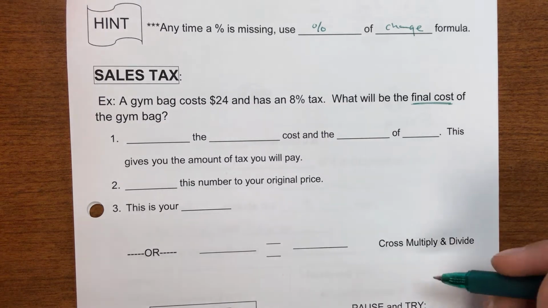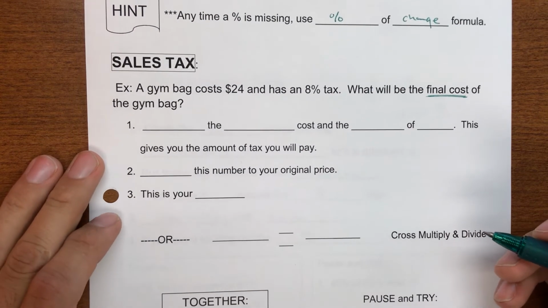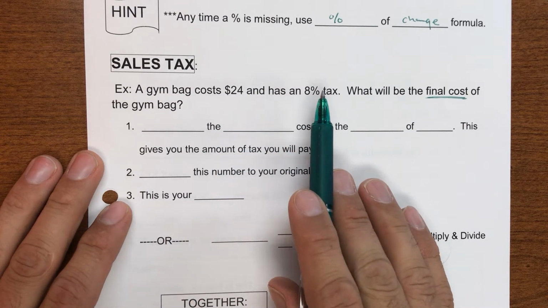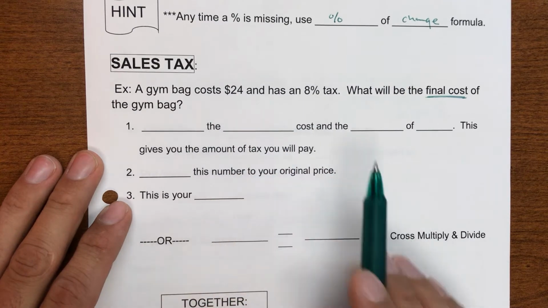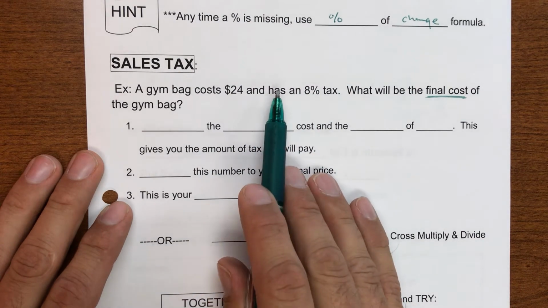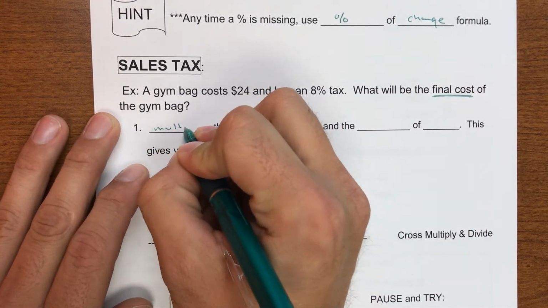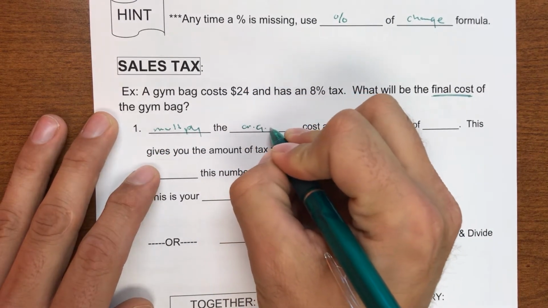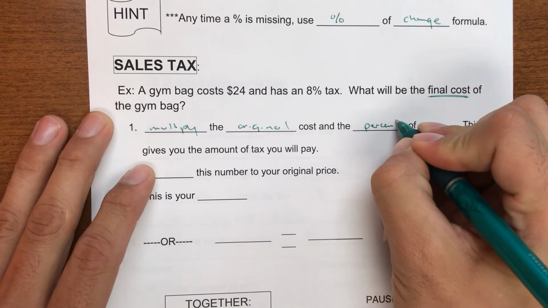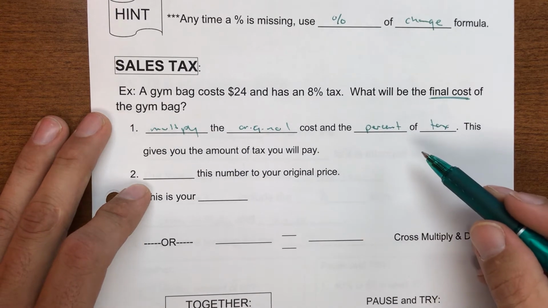So we're going to get into the proportion here in a minute, but what you've done in the past, and it still works just as well to do it this way now, is whenever we're looking for the percent of a number, guys, remember that means that we take the number and we multiply it by the percent. If I'm looking for 8% of $24, I just multiply $24 and 8%. So we're going to multiply the original cost and the percent of tax. And this is going to give us the amount of tax that we're going to pay.